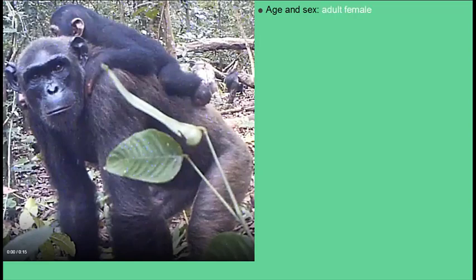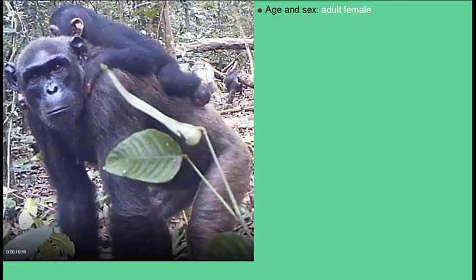This is obviously a female because she's carrying an infant. If there was no infant, then you might look for a pink swelling on her butt, or for testicles if it's a male. We're not trying to specify her age in actual years, but only to differentiate between adult and juvenile. This is an adult because she has an infant.